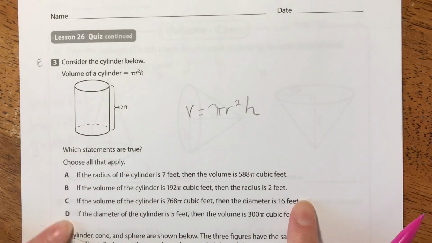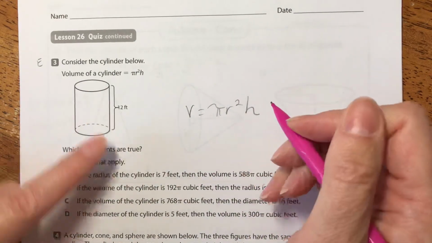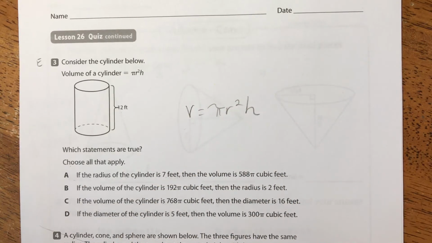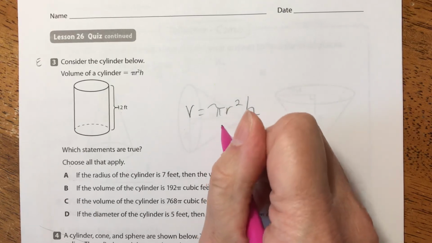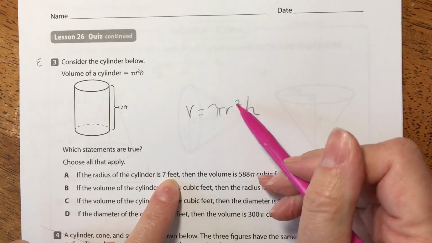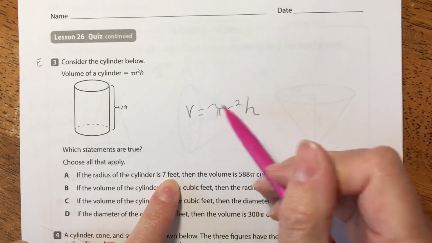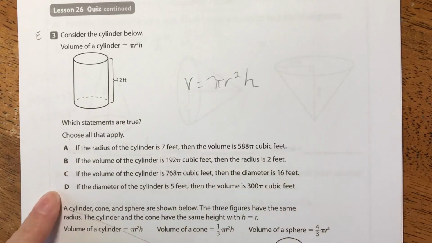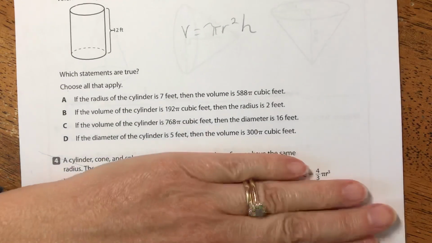So you're going to try each one of these and see if it works. Did they use pi? They're keeping it as pi. So for this one, it says if the radius is 7 feet, so 7 feet squared times 12. I'm not going to do any more because it's an E. Circle any of these statements that would be true. This one is not going to be on your quiz.